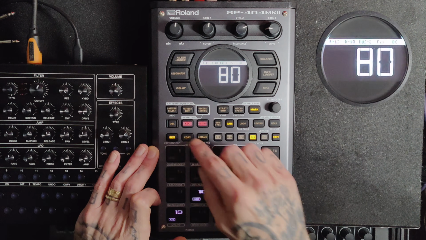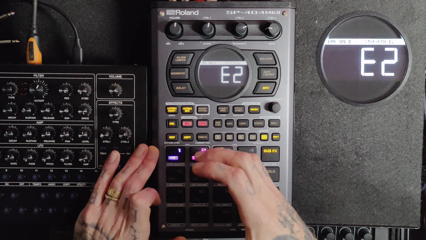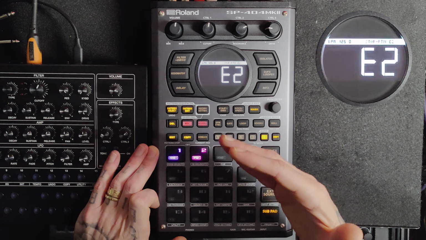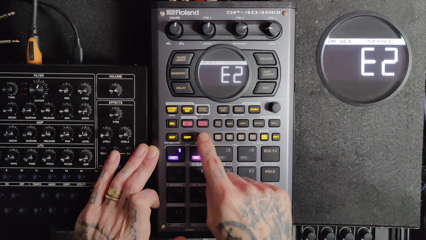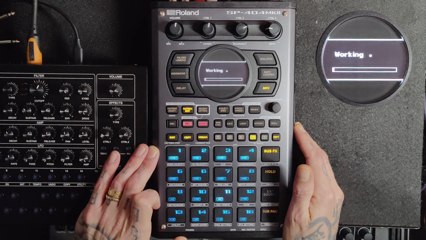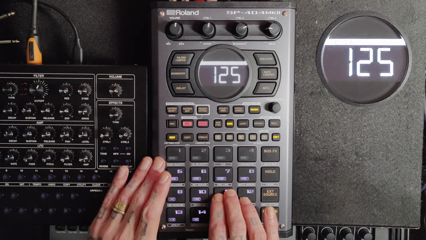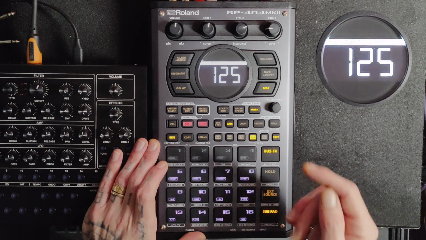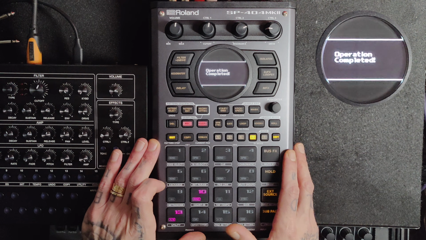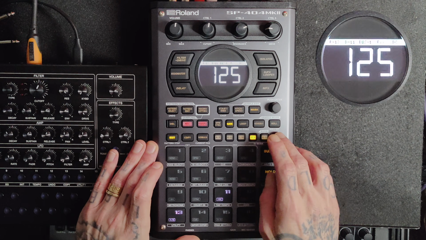I think we can resample the pattern first, so we have the reverb printed on the pad itself. So let's copy. Cool. I think I copied on the wrong one, yeah, let's copy here. So this is really the first step.